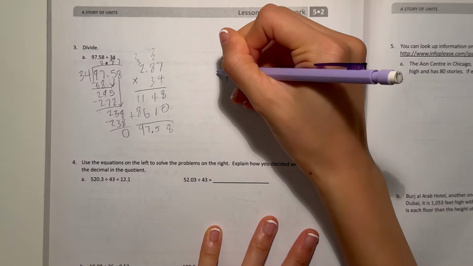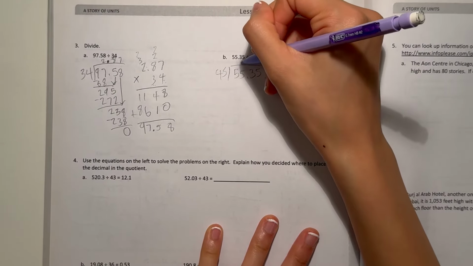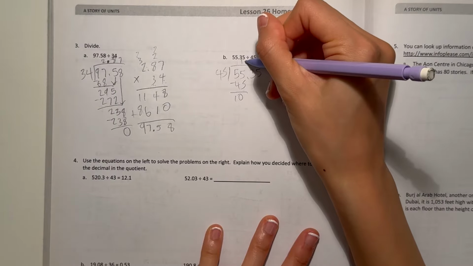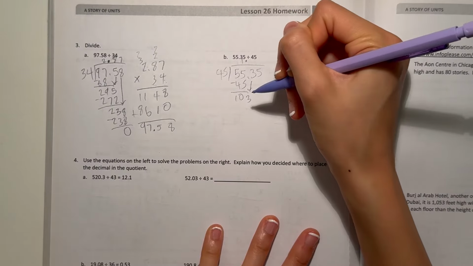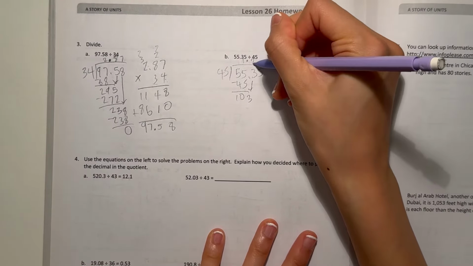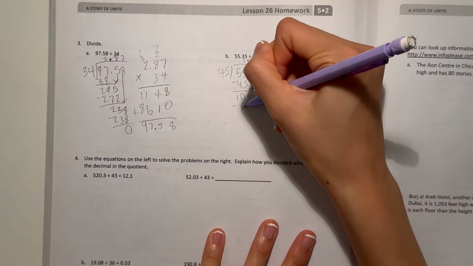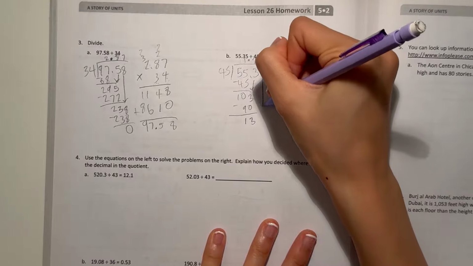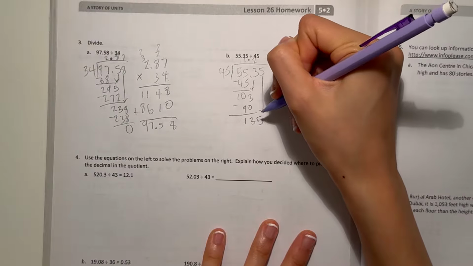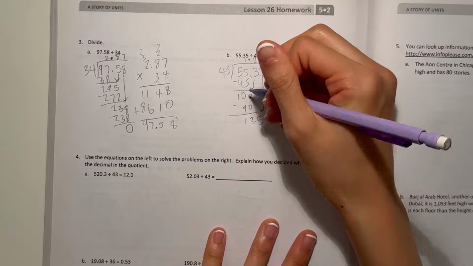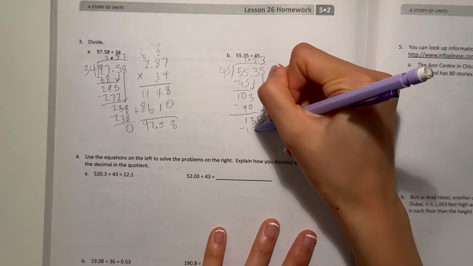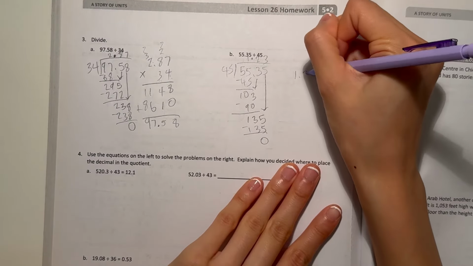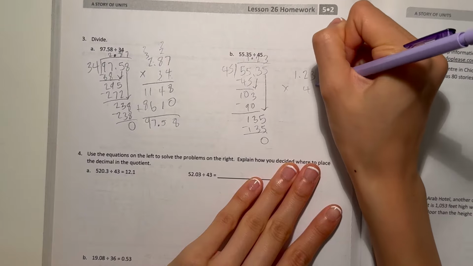Alright, B, 55.35 divided by 45. So 45 goes once into 55. There's 10 left over. Bring down the 3. 45 goes 2 times. So that's minus 90. 3 minus 90, that's 13. Now bring down the final 5. 45 goes 3 times. Minus 135, 0. So our answer should be 1.23 times 45.